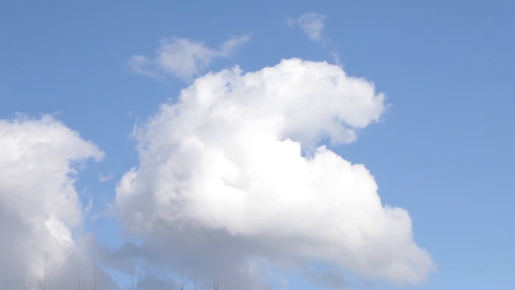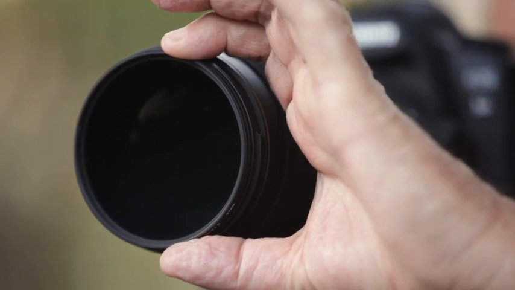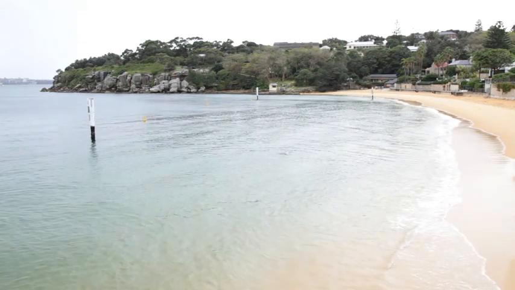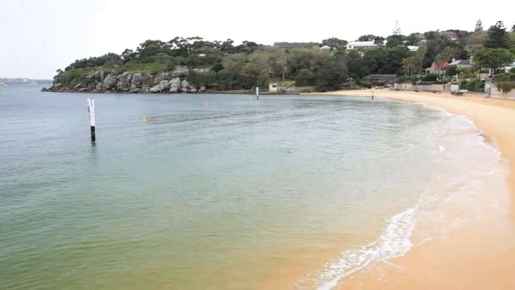The last filter is the polarizer. A polarizer is just like a set of Polaroid sunglasses. It'll cut the glare generally. It will enhance white clouds against a blue sky by making the blue sky look darker, and it will also help you see colour in water where there's a lot of reflection on it as it cuts the reflection. You can see with the polarizer on, the glare on the water is cut and the watercolour comes through more clearly.